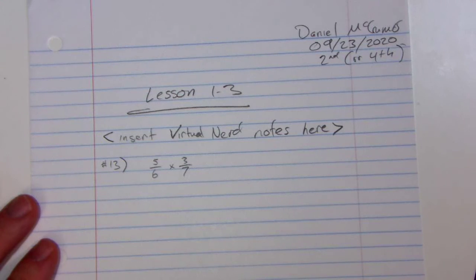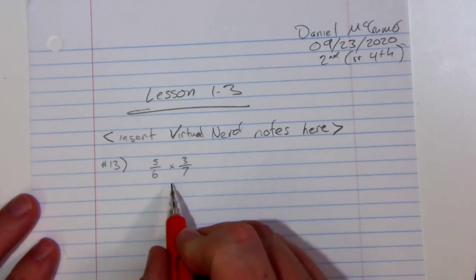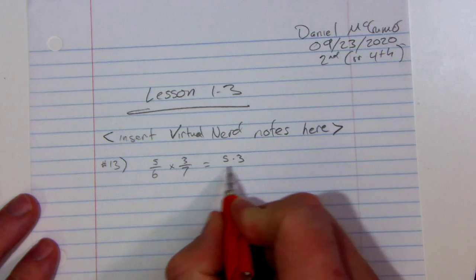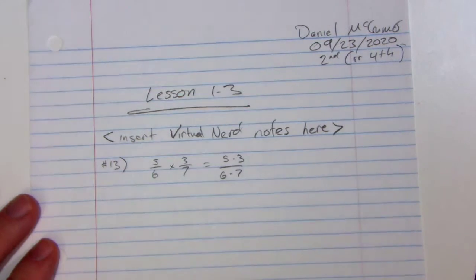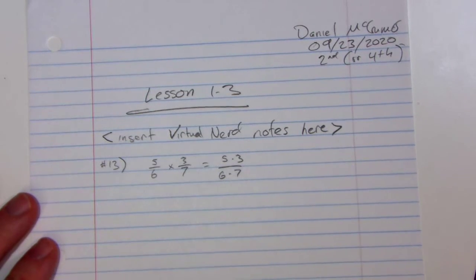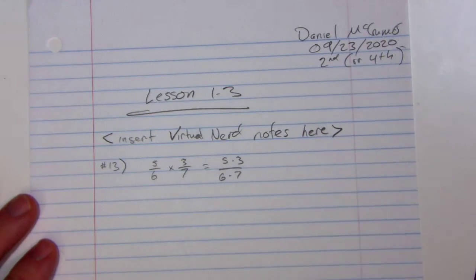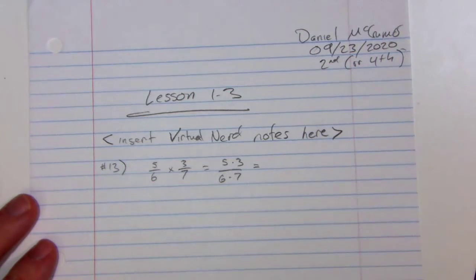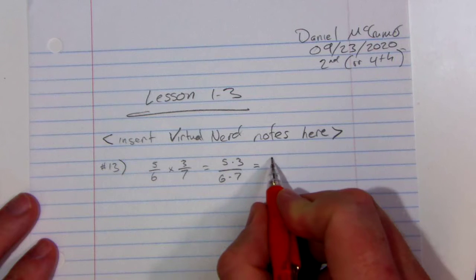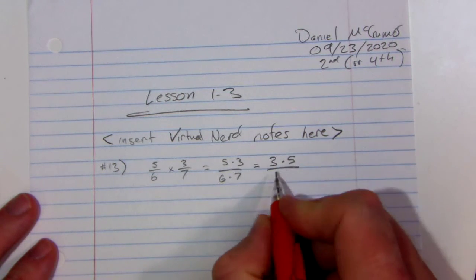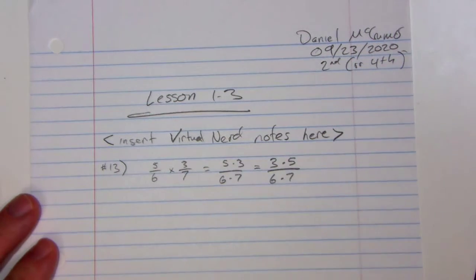Now, remember, the way we've been taught is that it's numerator times numerator over denominator times denominator. And that doesn't change. So that's 5 times 3 over 6 times 7. But what we can do is take advantage of the commutative property of multiplication, which says the order in which we multiply two numbers doesn't matter. So I'm going to switch the order of the numerator from 5 times 3 to 3 times 5, and that's still over 6 times 7.